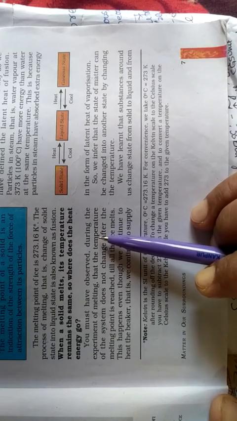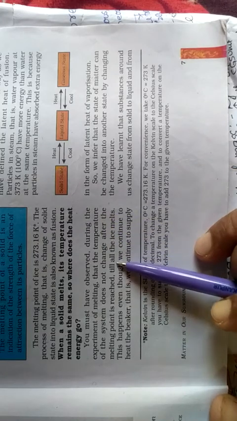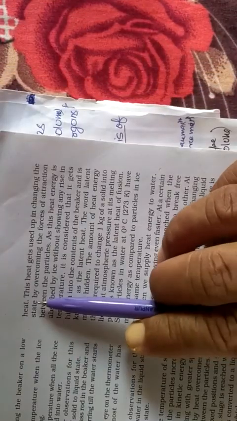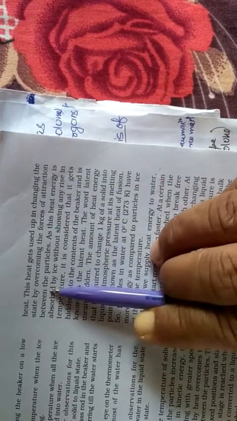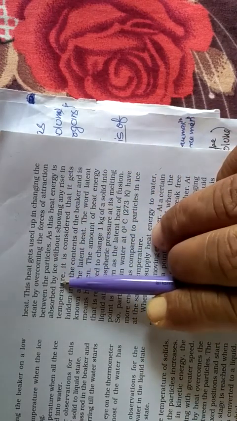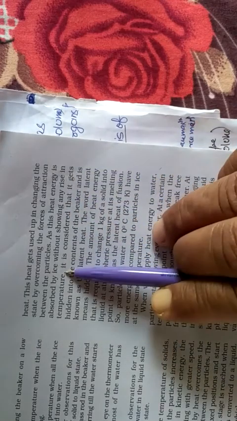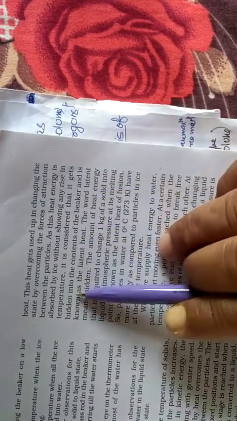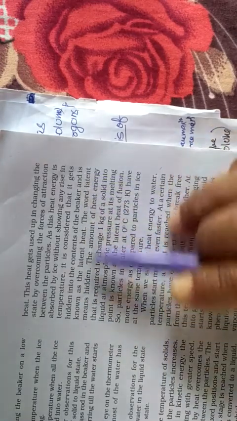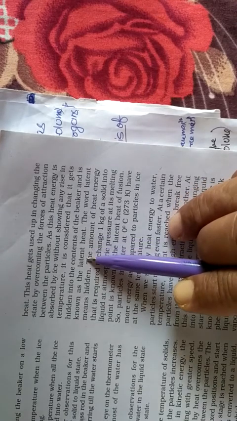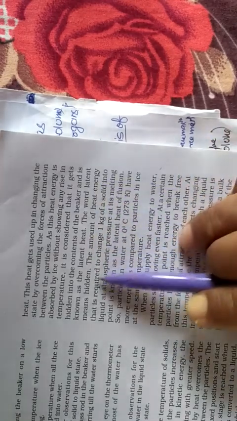Do you know how can we define temperature? Temperature is the thermal condition of a body or of an object. Okay? Till all the ice melts, this happens even though we continue to heat the beaker, that is, we continue to supply heat. This heat gets used in changing the state, overcoming the force of attraction between the particles. As this heat energy is absorbed by ice without showing any rise in temperature, it is considered that it gets hidden into the contents of the beaker and is known as the latent heat. Here the definition of latent heat is there. The word latent means hidden.